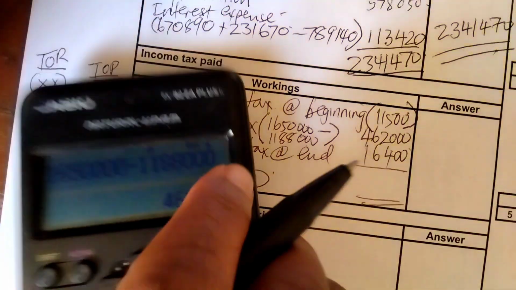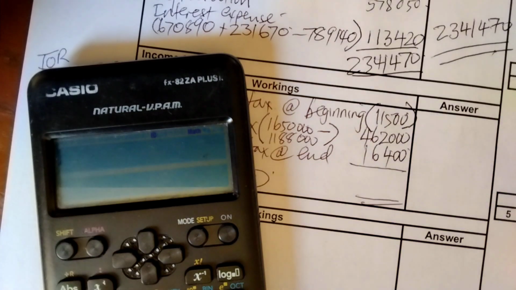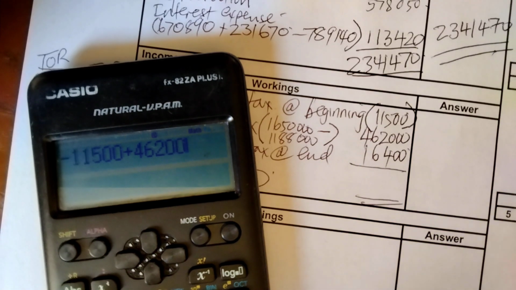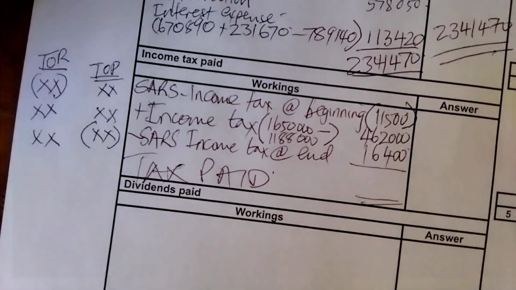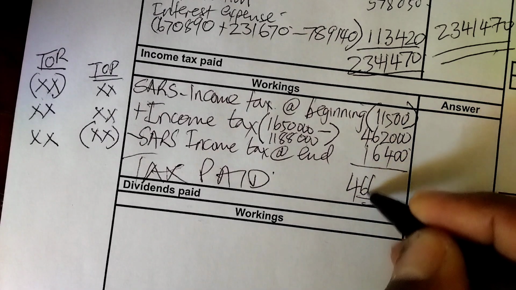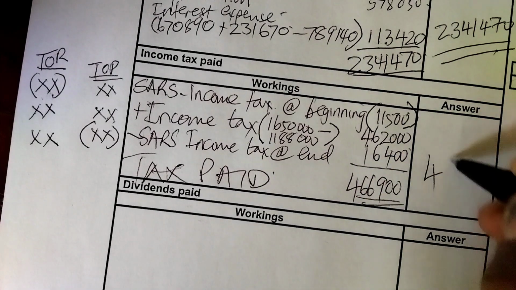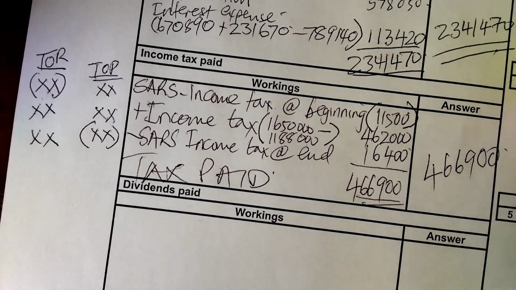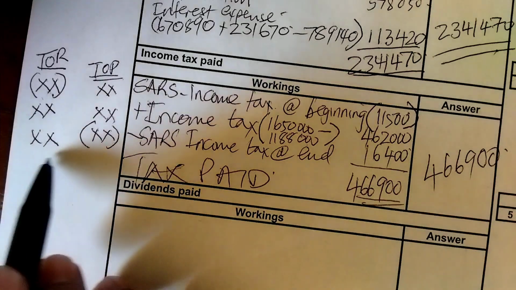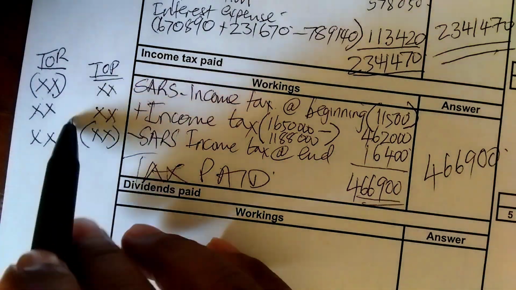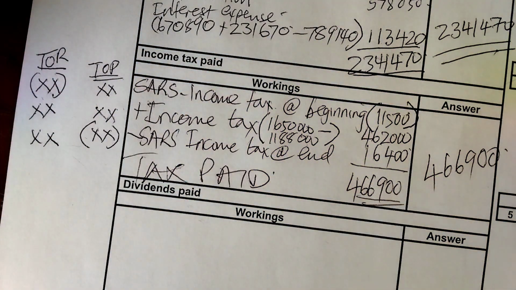Now, for us to get your tax paid, it is going to be negative 11,500 plus 462 plus 16,400. This will give you 466,900. So this is 466,900. So our answer is 466,900 for you to get the 5 marks. Very important, very critical aspect. Please take note of how to deal with the balances if they are receivables or payables. Thank you.